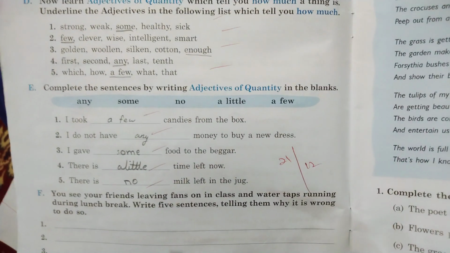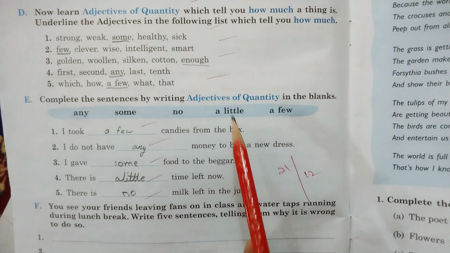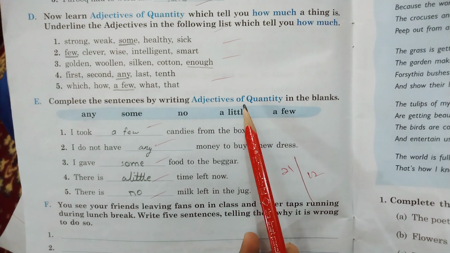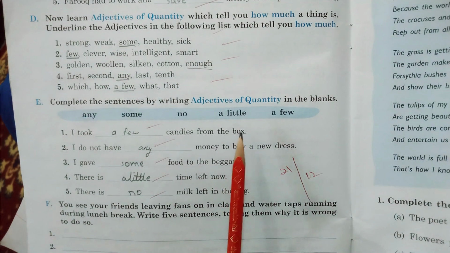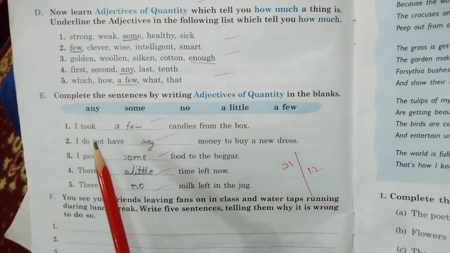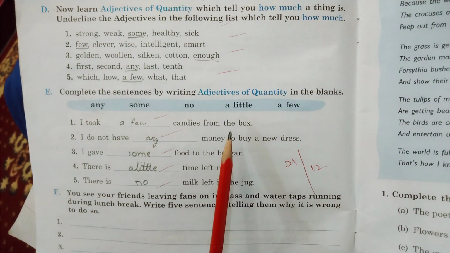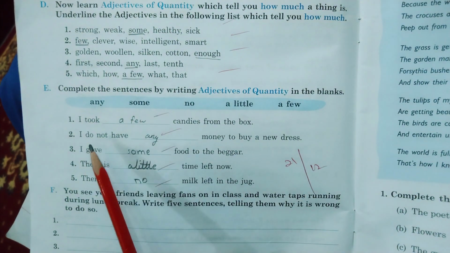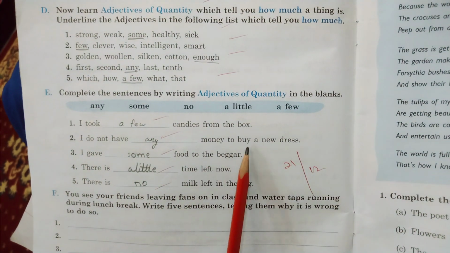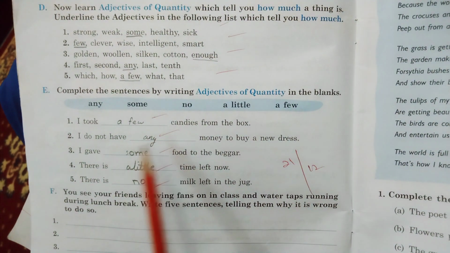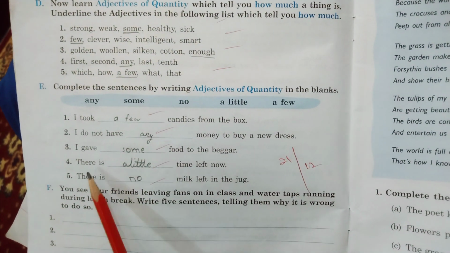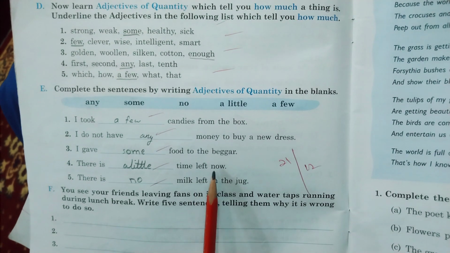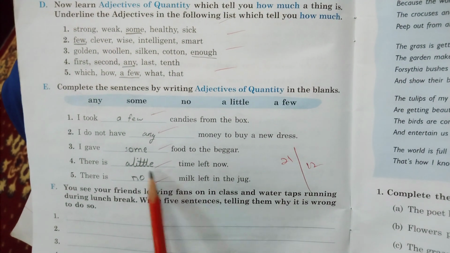Okay, next is complete the sentence. And here you need an adjective of quantity. Any, some, no, a little, a few. Number 1. I took dash candies from the box. A few. I do not have dash money to buy a new dress. Any. I gave dash food to the beggar. Some.